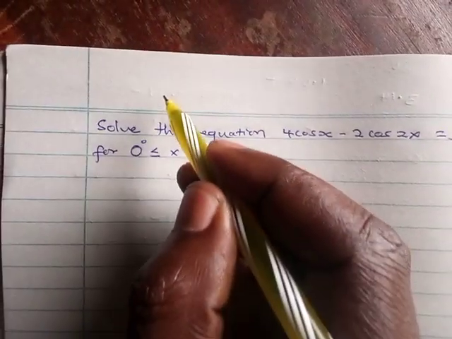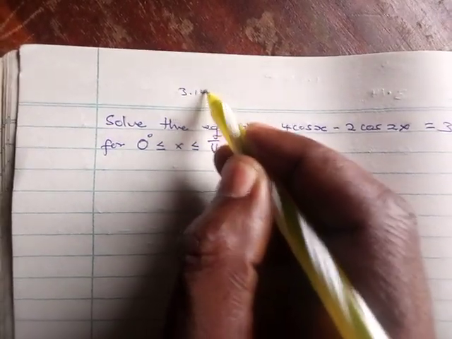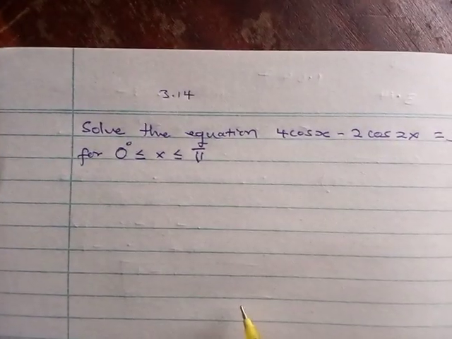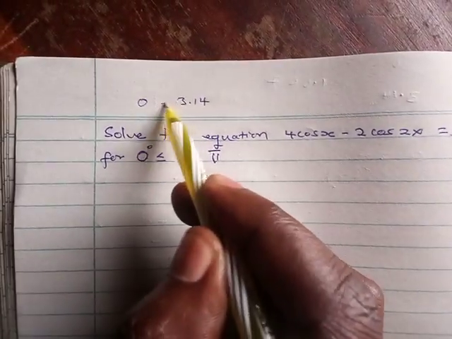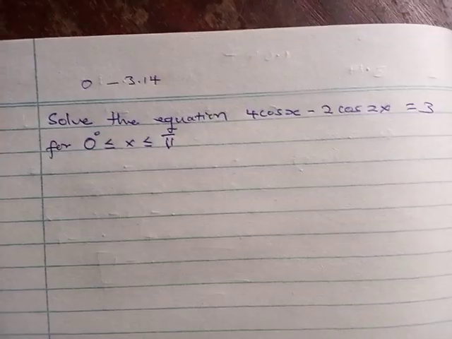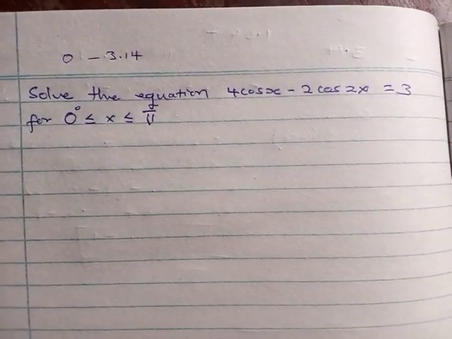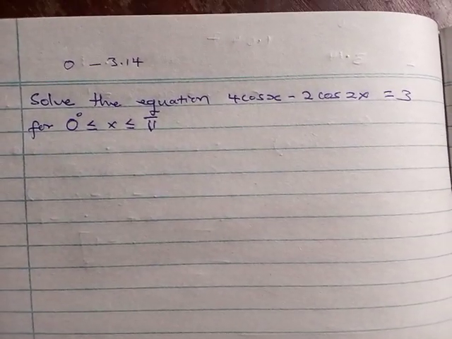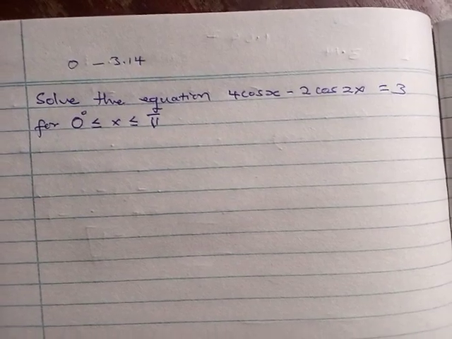Pi, you know, it is equal to 3.14. So it means the value you get should be from 0 up to this. That is the value of x. That's what the question is asking for. So you should be knowing that in your head.